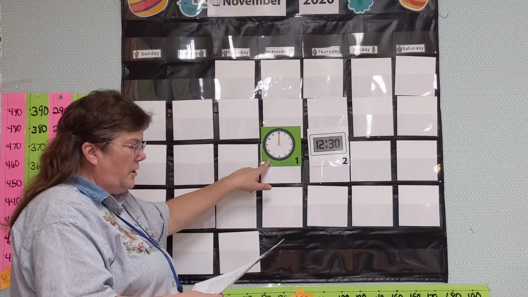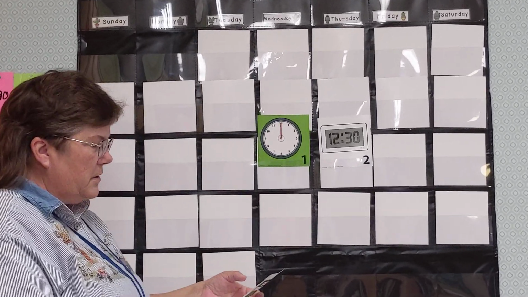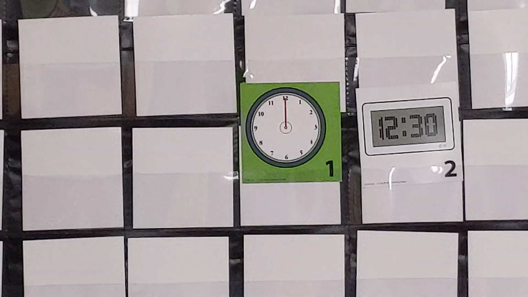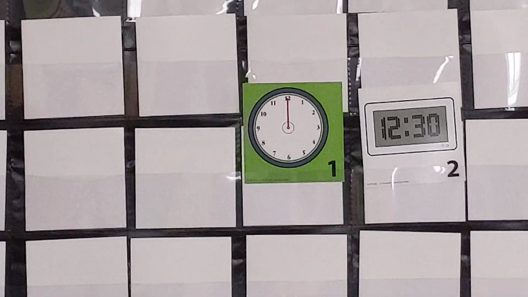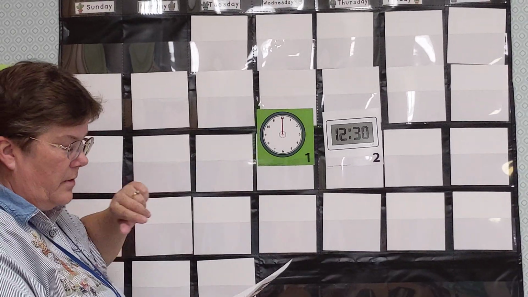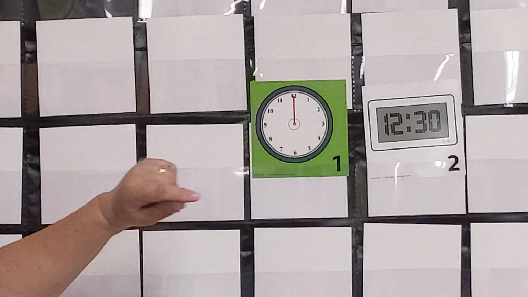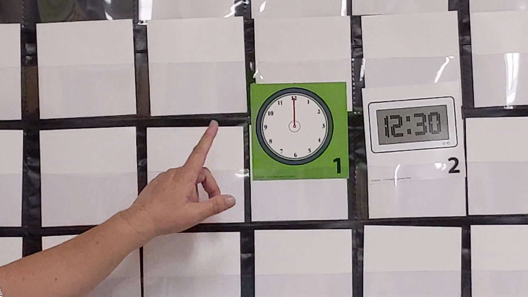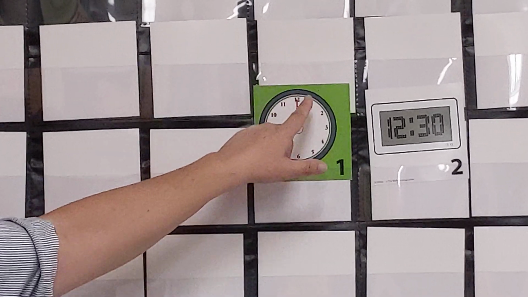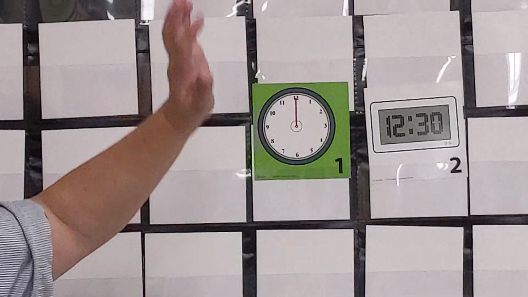So this circle clock is called an analog timepiece. An analog clock or watch is an instrument with numbers 1 through 12 around the face, and we've been working a lot with clocks.